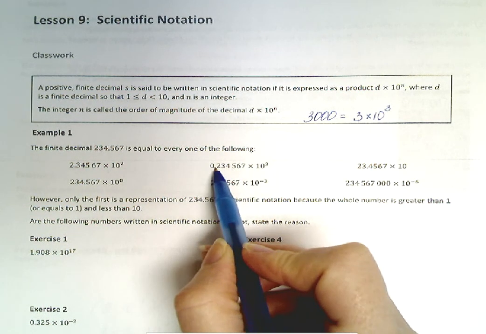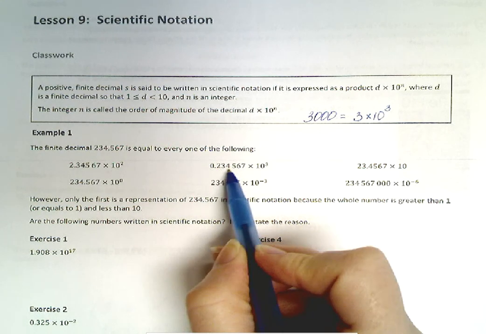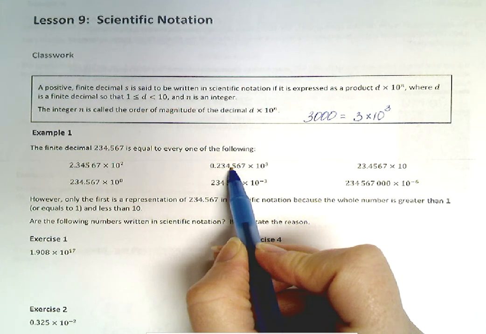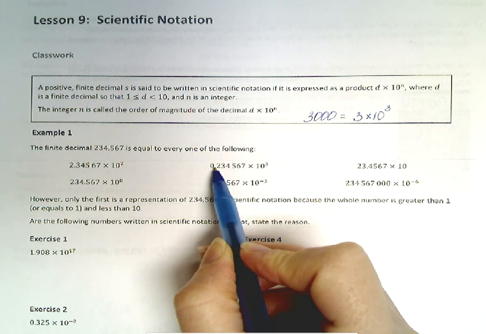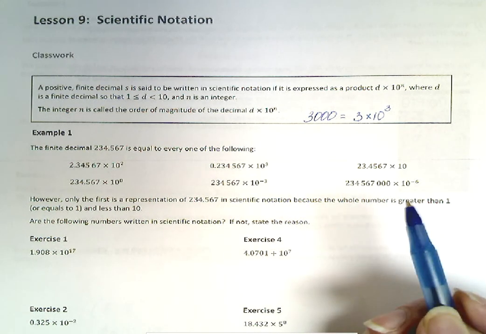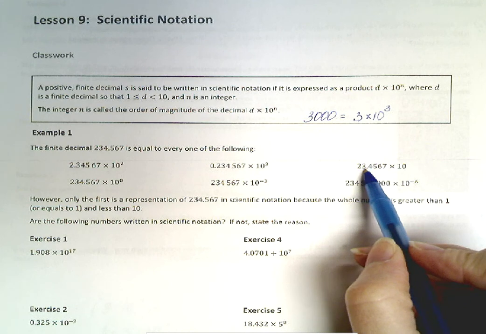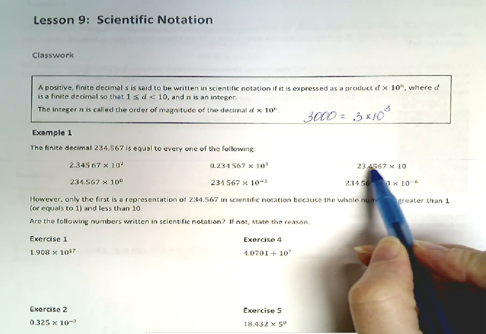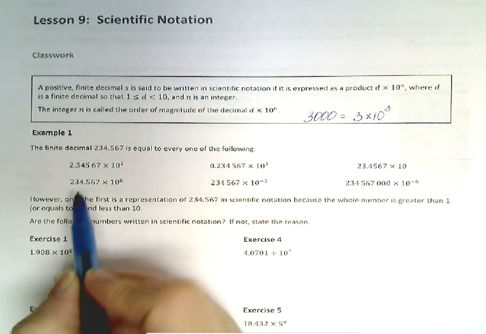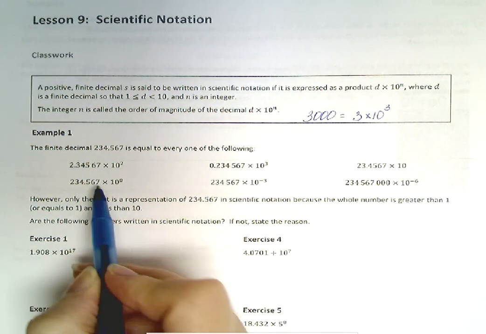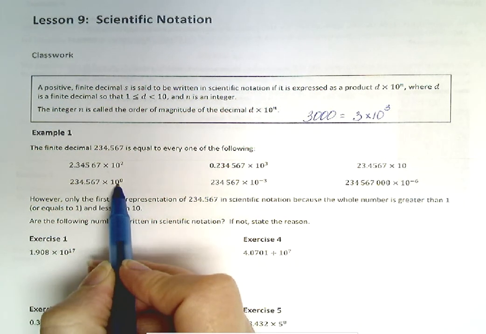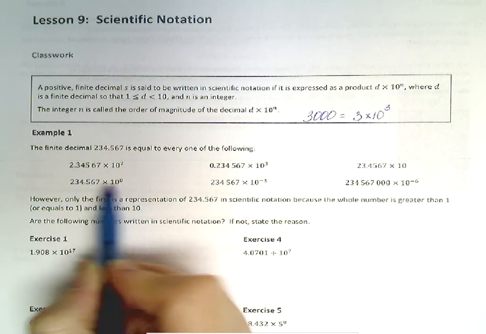We have a decimal after the 0 and multiplied by 10 to the power of 3. So the decimal, again, is after the 4. We have 23 times 10, because if I multiply by 10, my decimal will be after the 4. We have 234 and 567 thousandths times 10 to the 0th, because we know it's a 1, and this number is by itself.